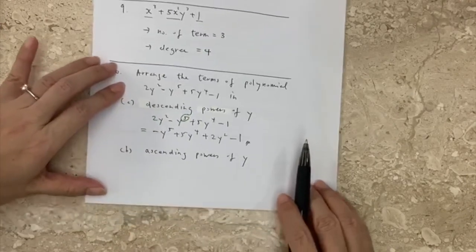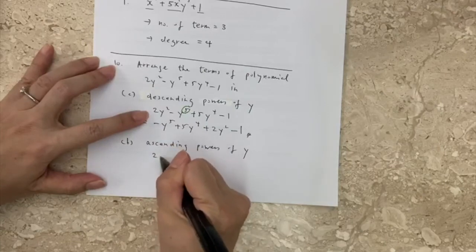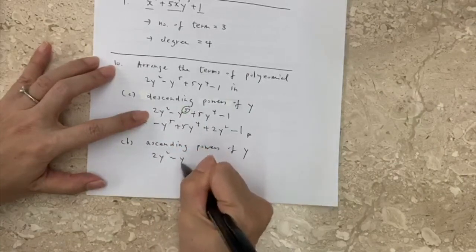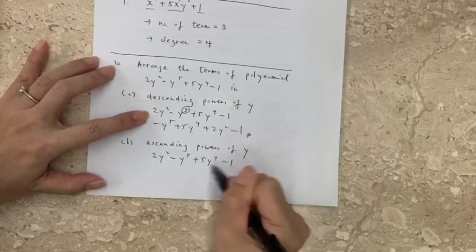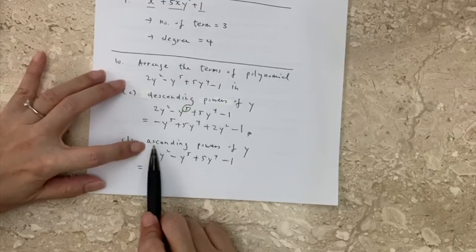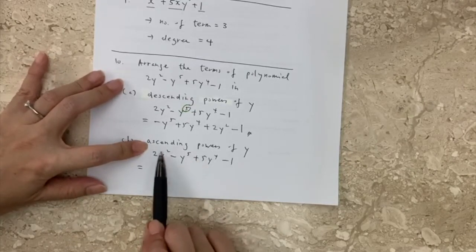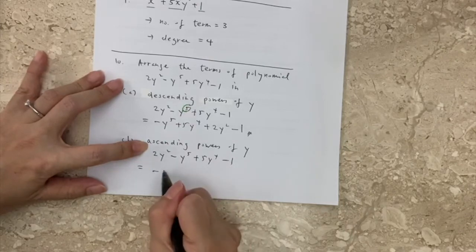Okay, finally, ascending powers of y. I need to copy the polynomial one more time. Plus 5y to the power 4 minus 1. What is the meaning of ascending powers? This time starting with the smallest one, which is the constant term, so I start with minus 1.